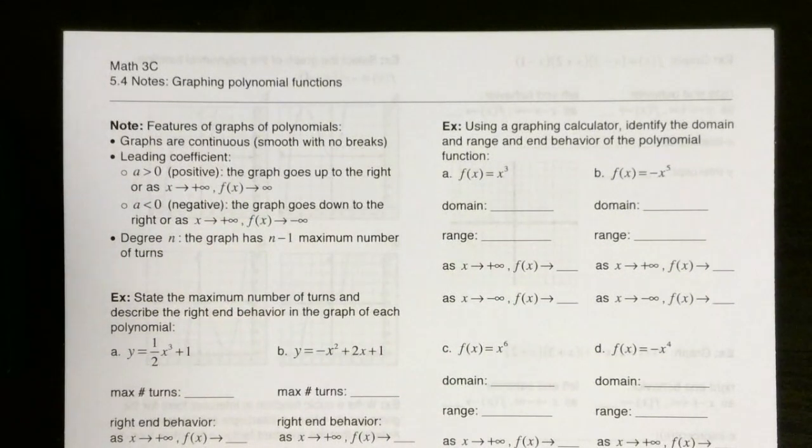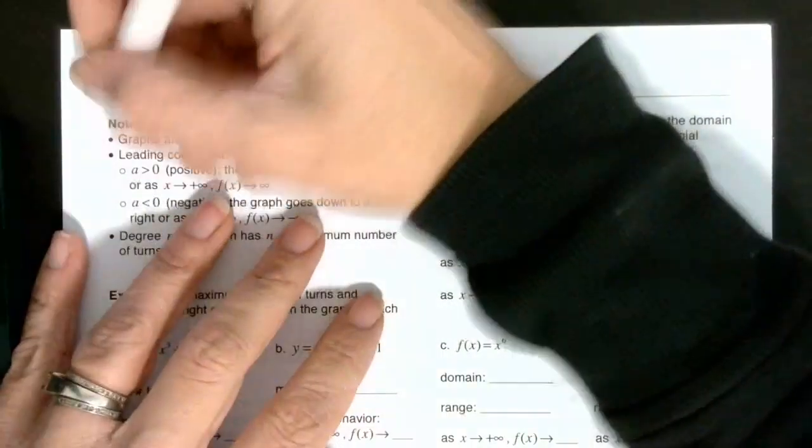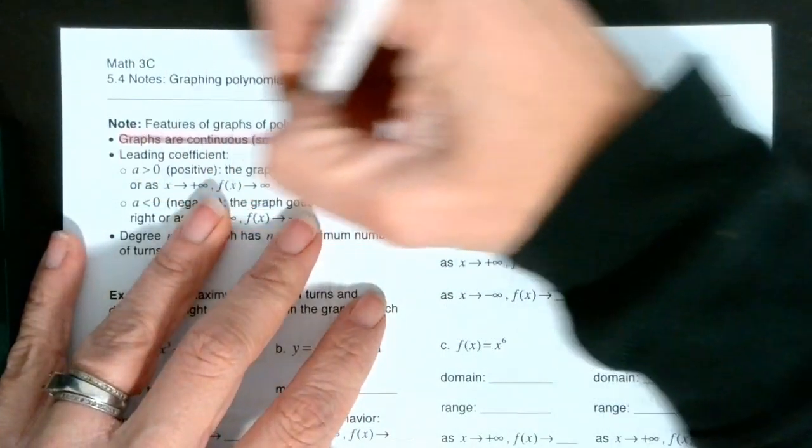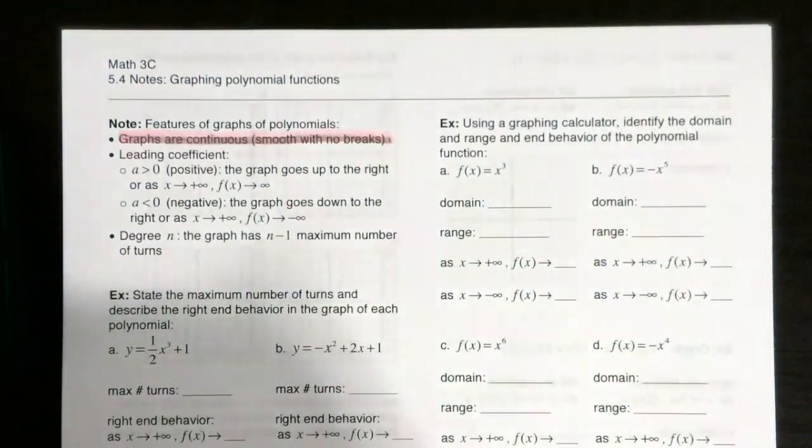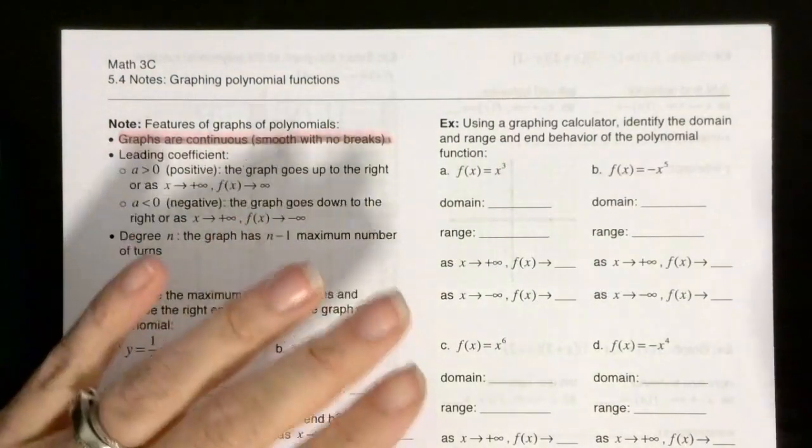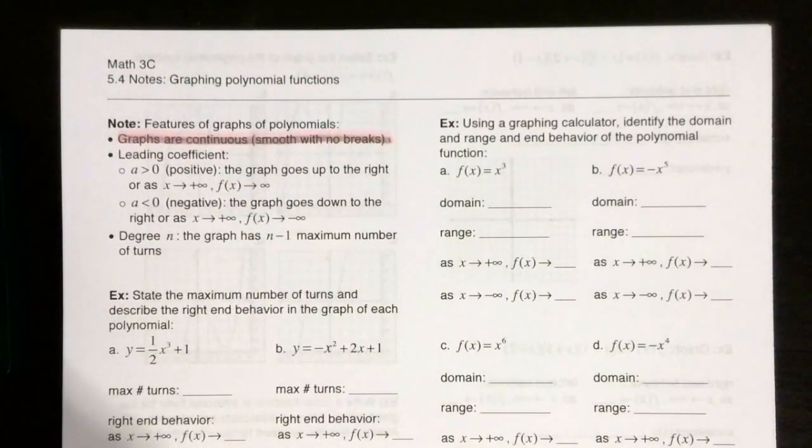Okay, today we're going over 5.4, which is graphing polynomial functions. So we're going to start with just some of the characteristics. So the first thing is that the graphs are continuous, which means they're smooth with no breaks. So you should be able to draw it without lifting up your pencil.